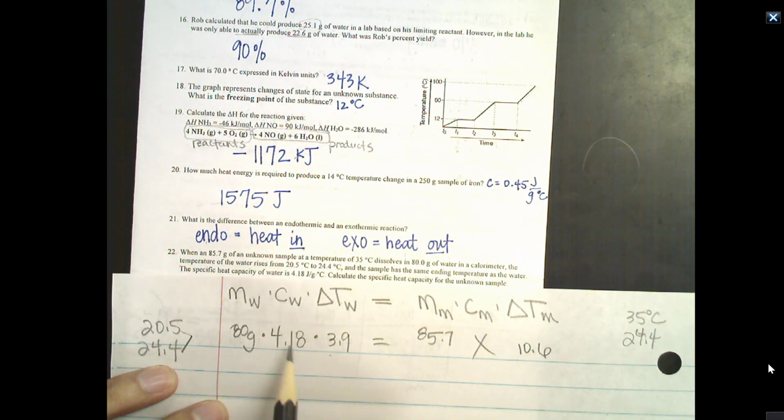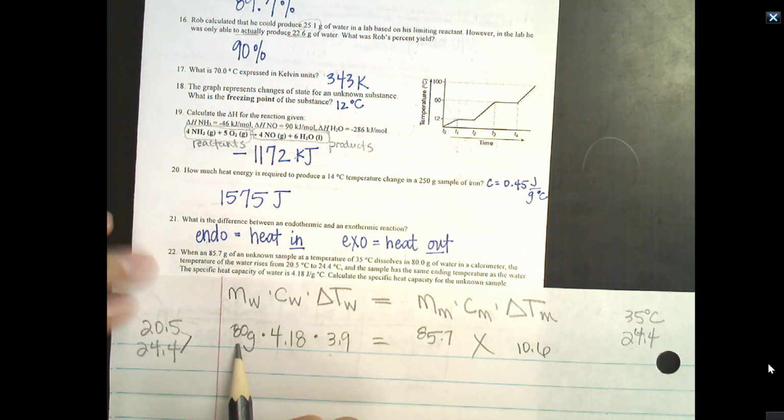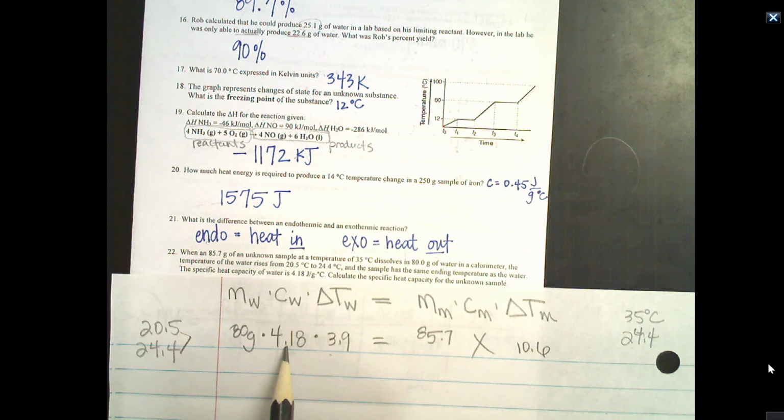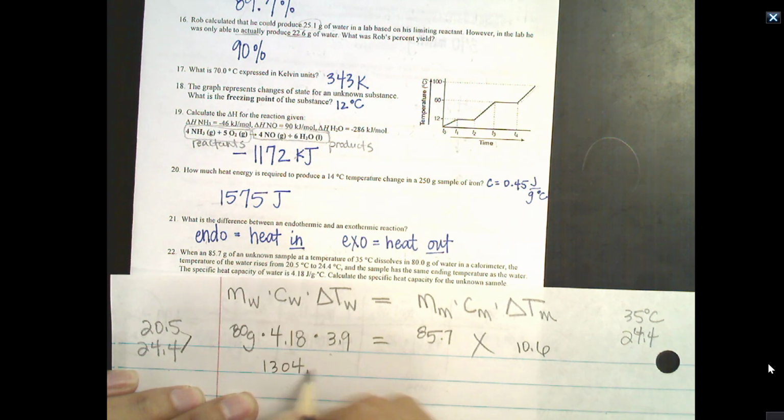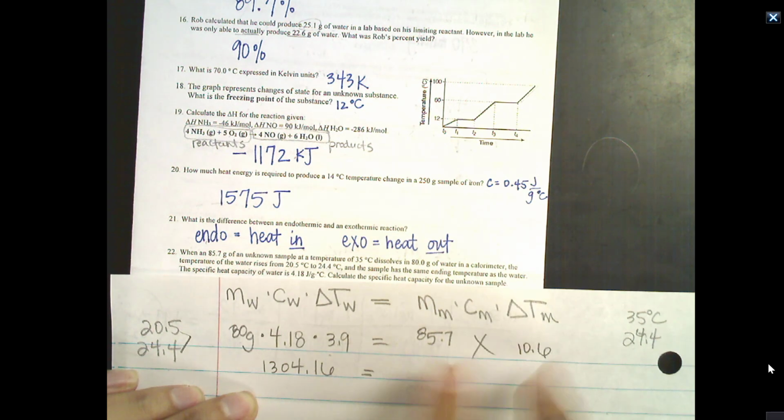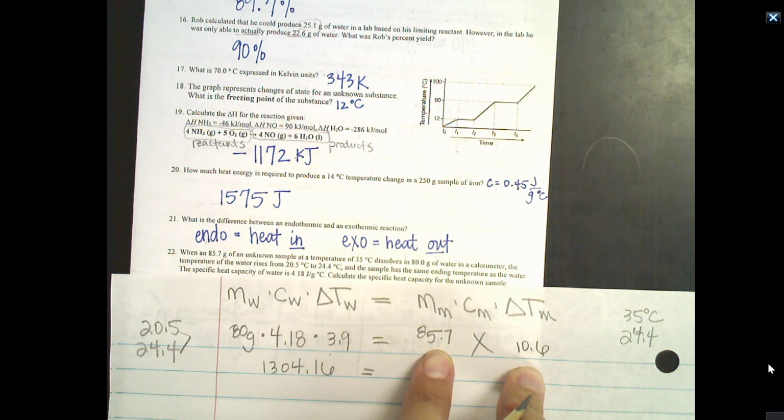So on one side, the left side, the water side, you should have 3 numbers every time. You should be able to multiply those. 80 times 4.18 times 3.9 equals 1,304.16. Now I can multiply these two numbers, 85.7 times 10.6.